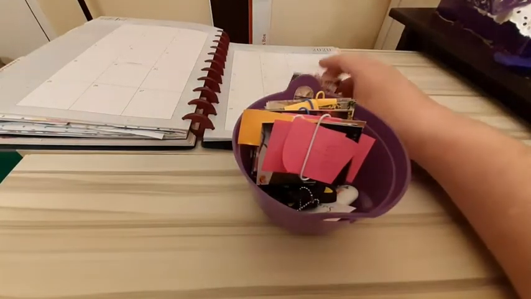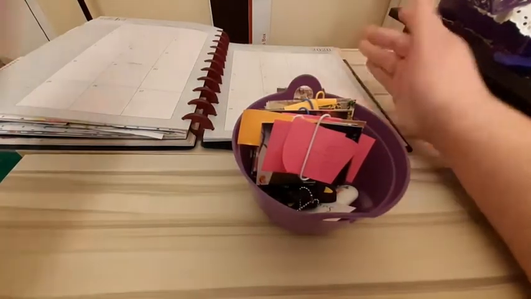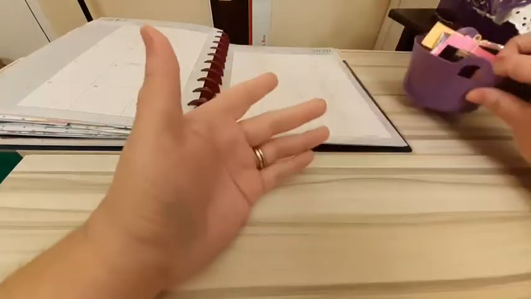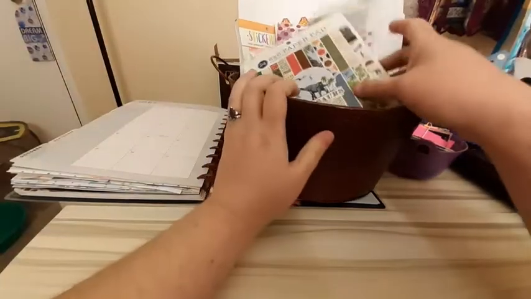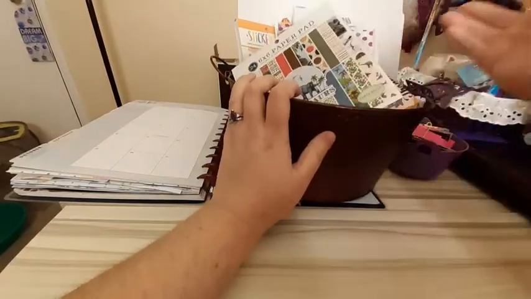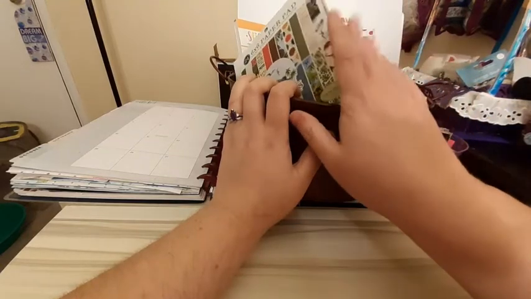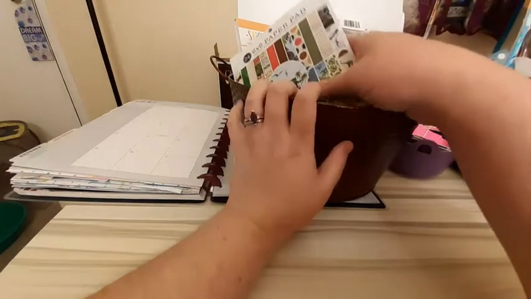All right, so I'm going to be starting with this and this. I want to show you what I've pulled here. I will have basic tools on hand, but this is my big pile. I've pulled mostly everything that I want to try to incorporate for the month, possibly into my spreads, not including that, which is for a different project that got thrown in there.